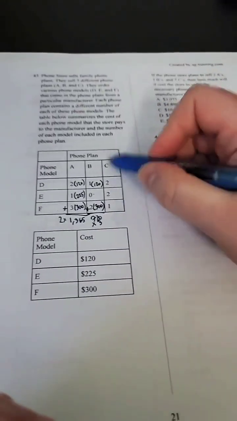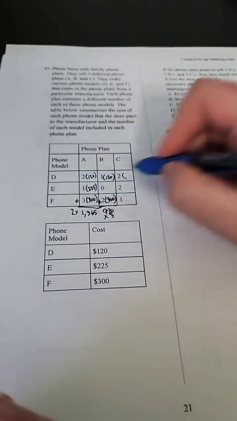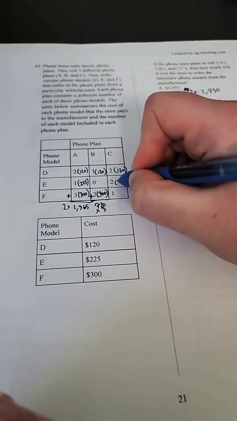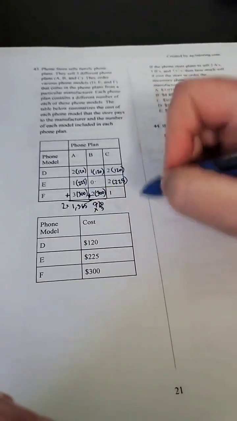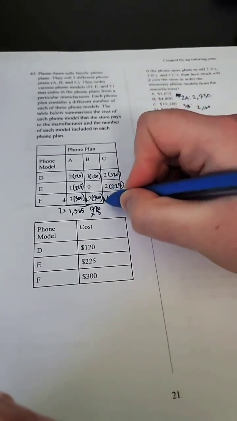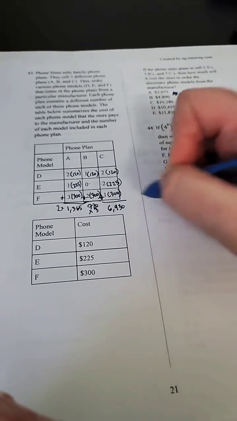So let's find out what one of the C's costs and then multiply that by 7. So 2 of the D's is going to be 120. 2 of the E's is going to be 225. 1 of the F's is going to be 300. So then we're going to multiply all that and add it all up. And when we do that, we should get 6,930.